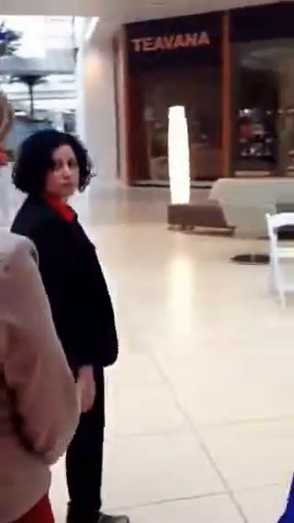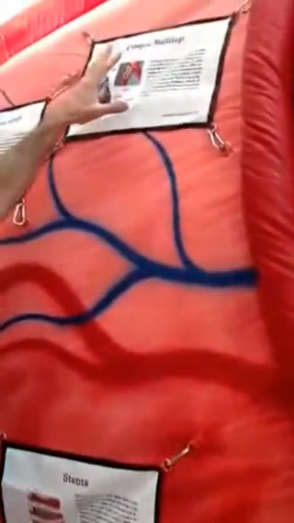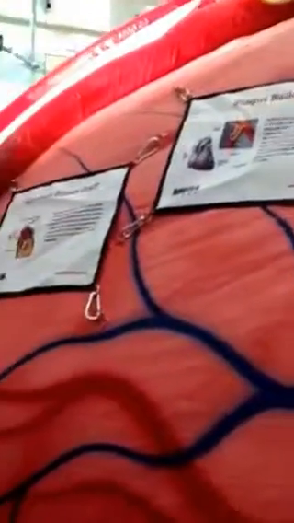So if you pull it around to the outside here, if you end up with a blockage in one of these coronary arteries, whatever piece of heart muscle that artery was feeding is going to die. It's called a myocardial infarction, or heart attack.